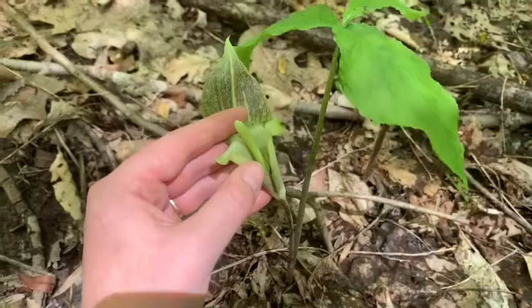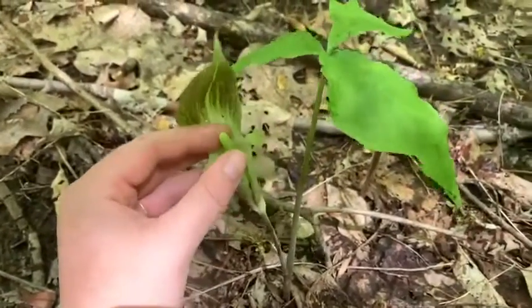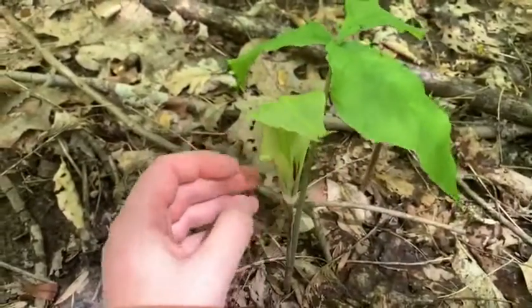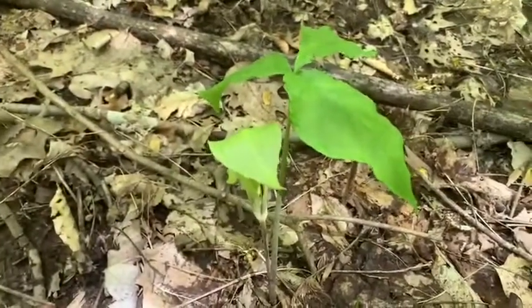And the flowers are embedded, tiny, tiny, tiny little flowers embedded here. Some of them are green and yellow, and this one we see them right here at the base, which I showed you previously. And that is the first unsuspecting flower from the Jack in the Pulpit.